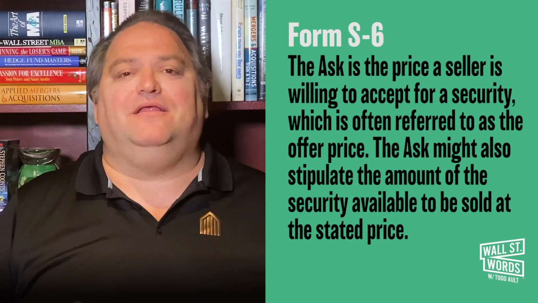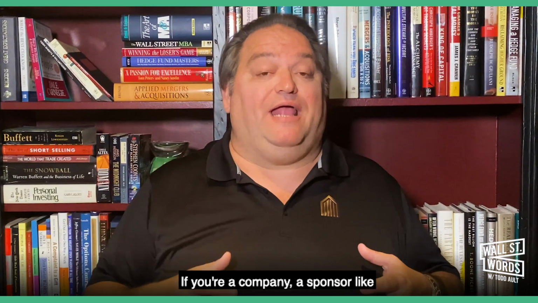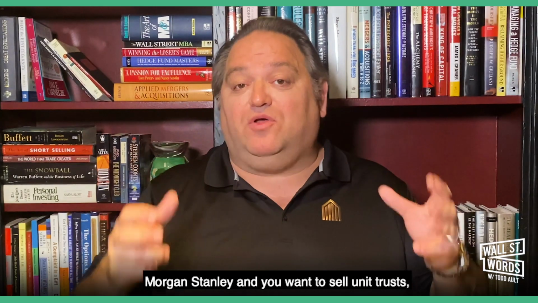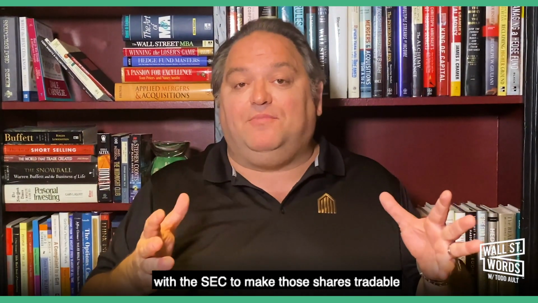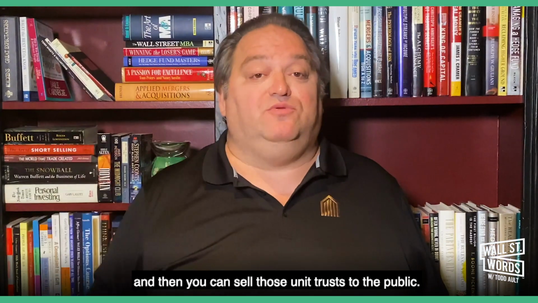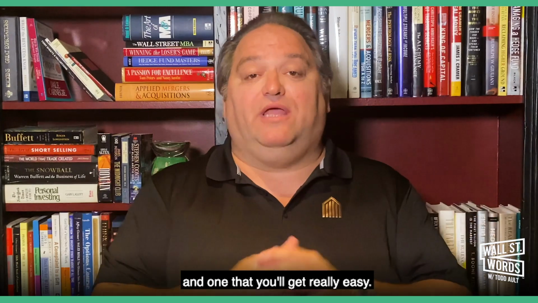It's very complicated. If you're a company, a sponsor like Morgan Stanley, and you want to sell unit trusts, you have to file an S-6 with the SEC to make those shares tradable, and then you can sell those unit trusts to the public. Now, here's a total side note and one you'll get really easy.